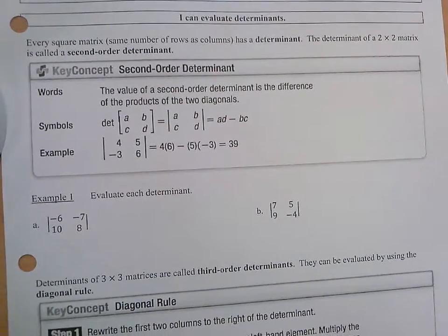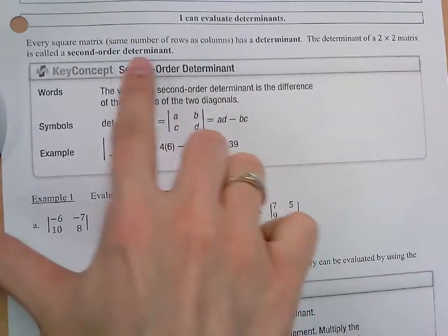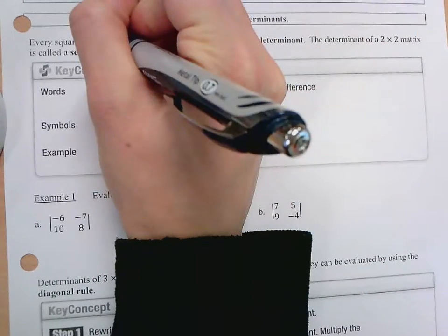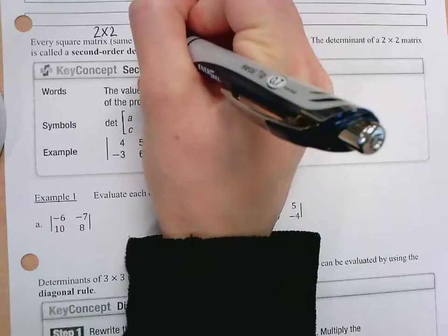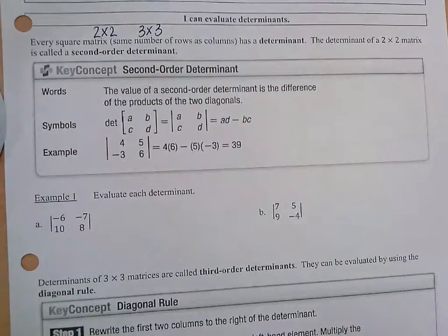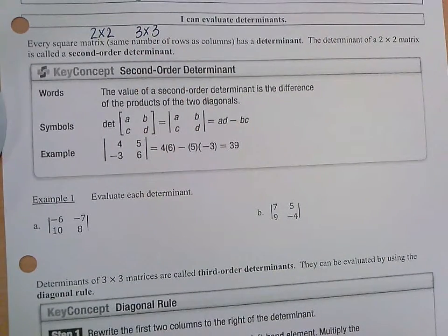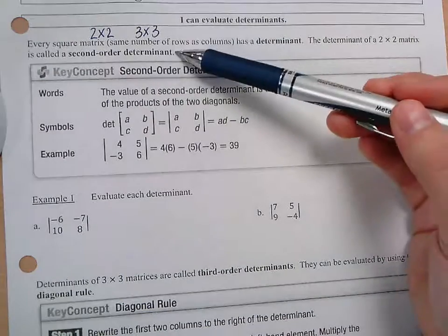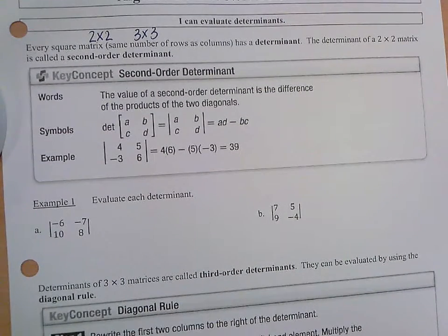So at the top it says these are only for square matrices. Every square matrix has the same number of rows as columns. So the two square matrices we are focusing on are 2 by 2 and then 3 by 3, since we have solved systems of 2 equations and systems of 3 equations, so we need at least those two. But only square matrices have determinants. And the determinant of a 2 by 2 matrix is a second order determinant. So for 3 by 3 it would be a third order, if you see that vocabulary.